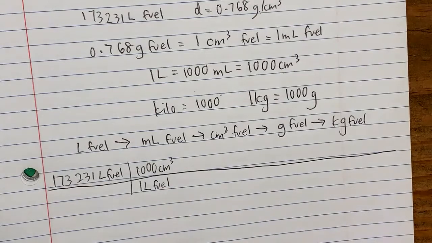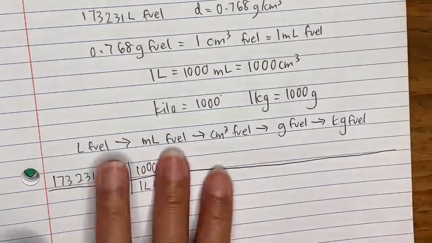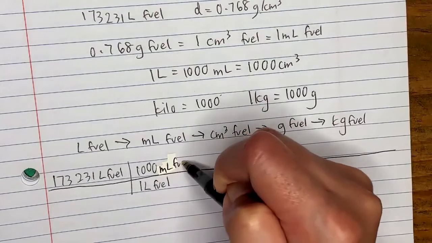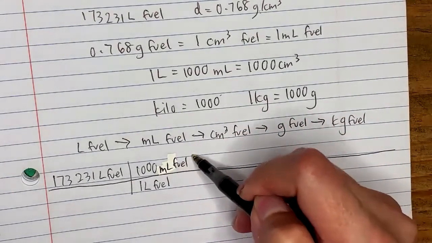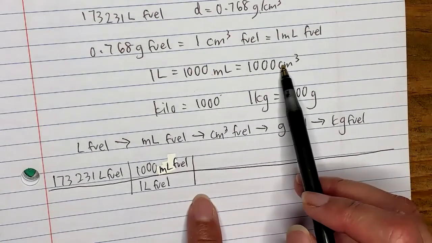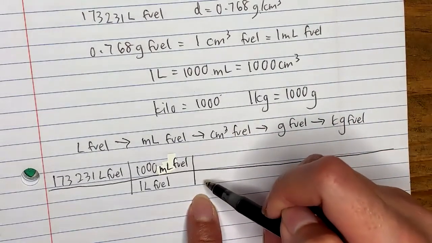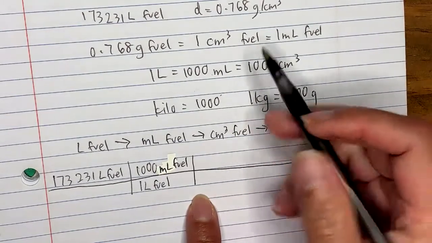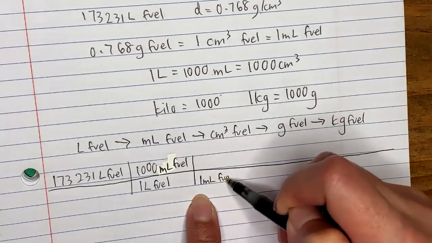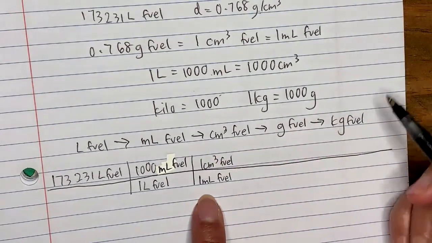Technically we could go there straight, but we'll do it step by step. 1 liter of fuel, on the bottom to cancel off, is 1,000 milliliters. Then one more step: 1,000 milliliters is 1,000 centimeters cubed, or 1 is 1, doesn't matter, you can use either one. We'll do 1 milliliter of fuel is 1 centimeter cubed.